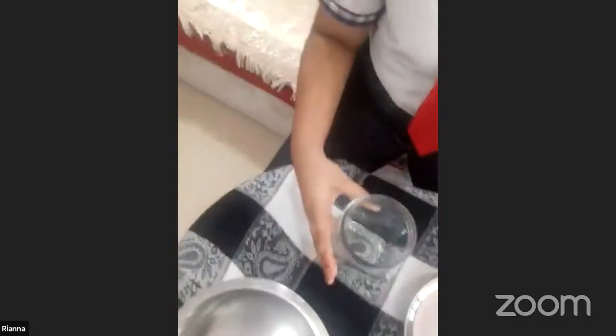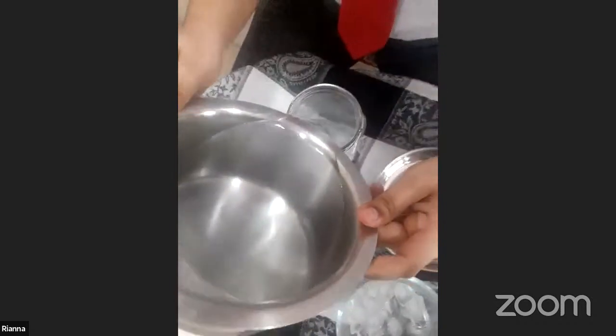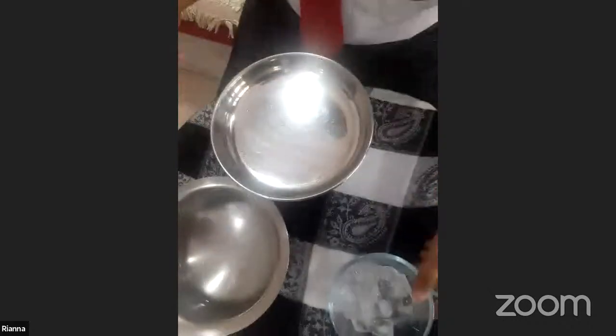Good morning, everyone. I am Rihanna Chavan, and today I will be demonstrating an experiment on how to make rain in a jar. For this experiment, we will need a jar, hot water, a plate, and ice cubes. First, we will take a jar and fill it with hot water. Then we will cover it with a plate and add some ice cubes over it.